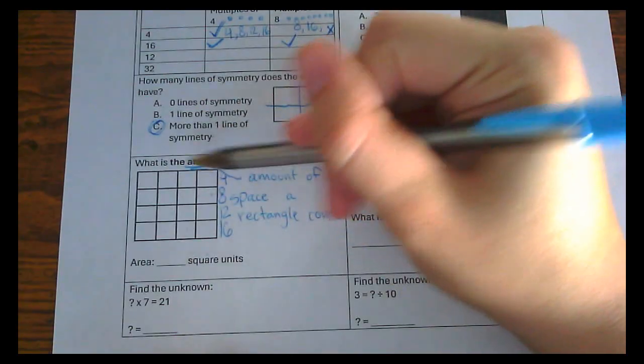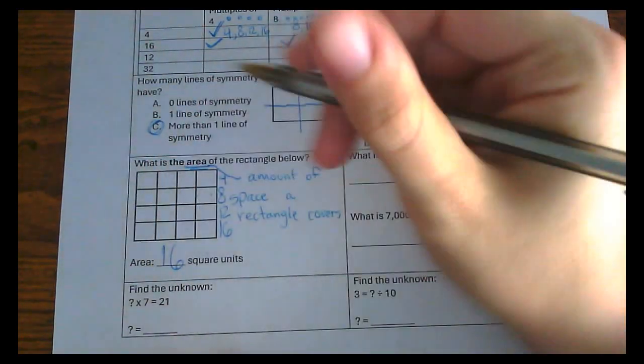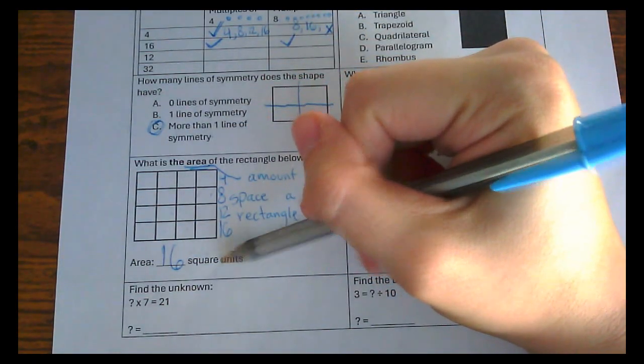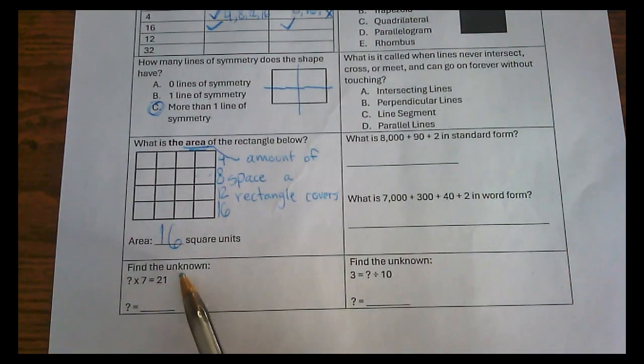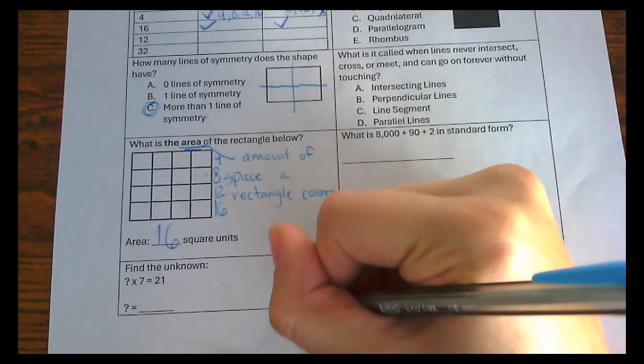So if we count it all, we should see that there are 16 square units in this area. I see that some of us are still struggling with find the unknown. I'm going to run through this one, but I want you to do this one by yourself at home. Find the unknown. Remember our strategy.